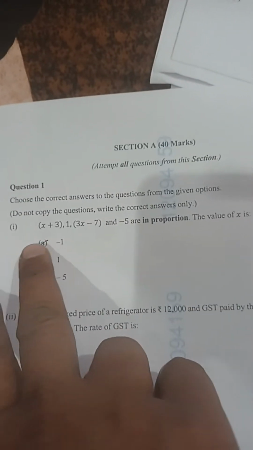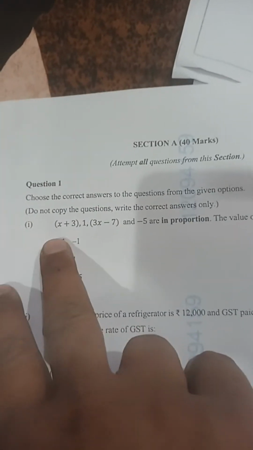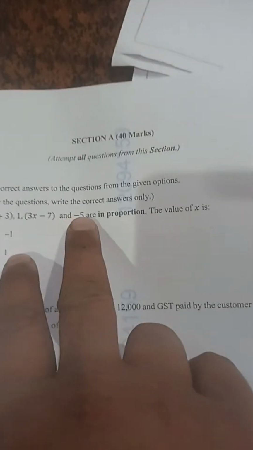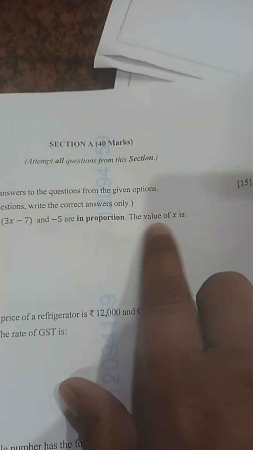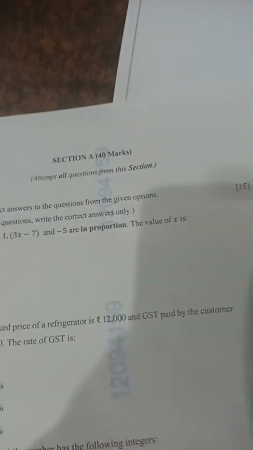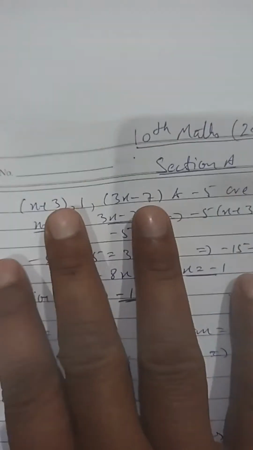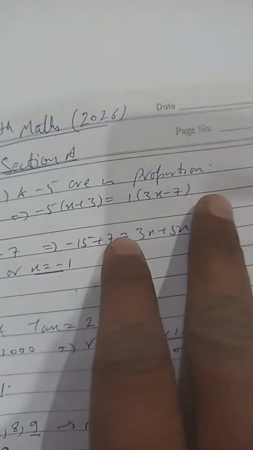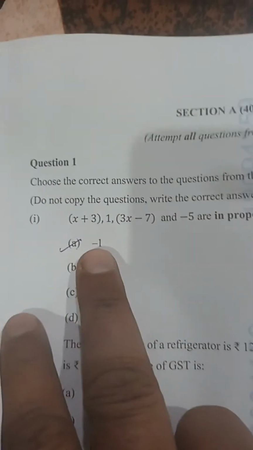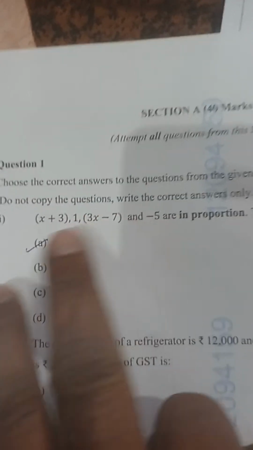So first part, question number 1, part 1. Here it is given that x plus 3, 1, 3x minus 7 and minus 5 are in proportion. So the value of x we have to find. They are in proportion, it means that (x plus 3) upon 1 is equal to (3x minus 7) upon minus 5. When we solve this, we will get the value of x is minus 1. So for this first part, option A is correct.